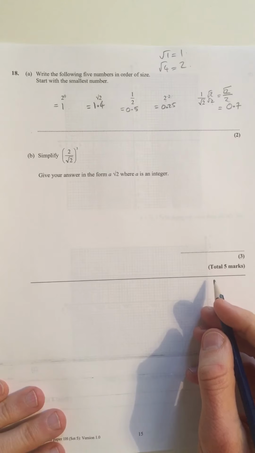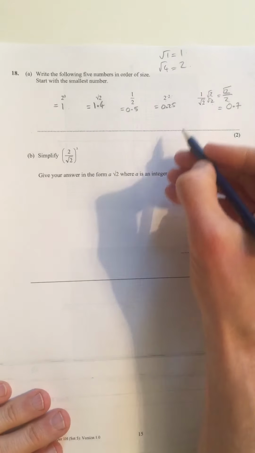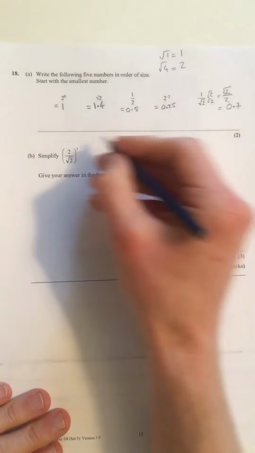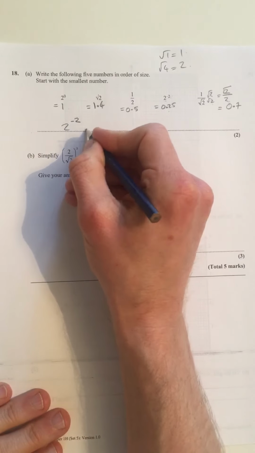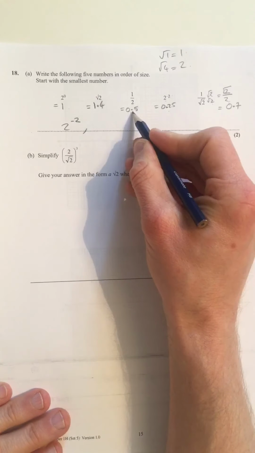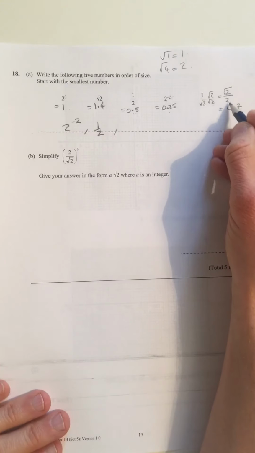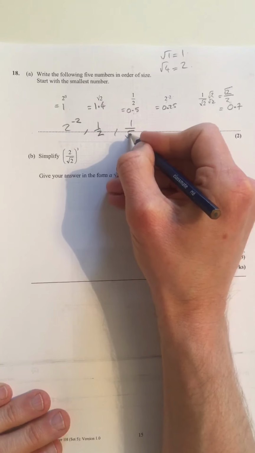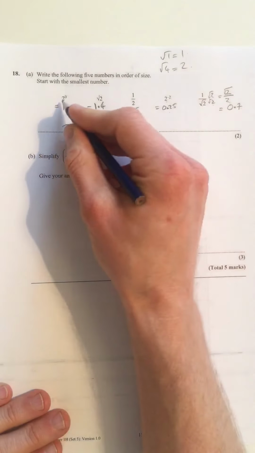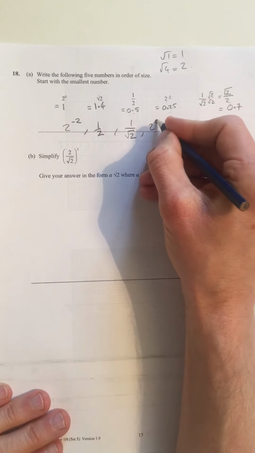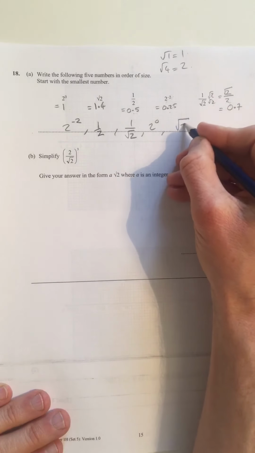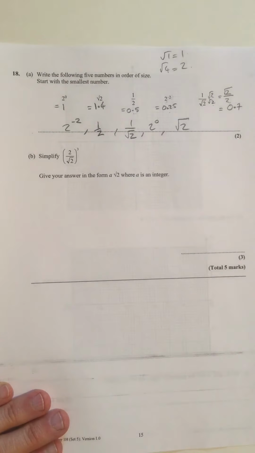So let's write these in order of size. The smallest number here is the 0.25, or the 2 to the power minus 2. Then it's the 1/2. Then it's the 1 over root 2. Then it's the 2 to the power 0. And root 2 is the biggest of those 5 numbers.